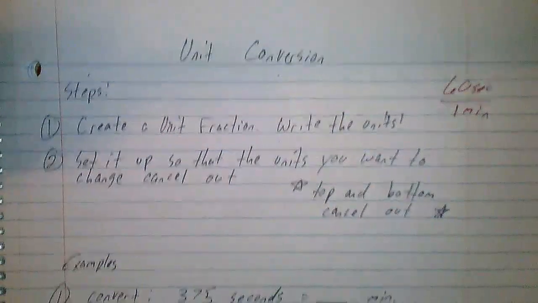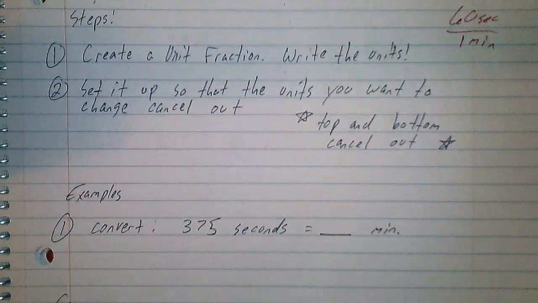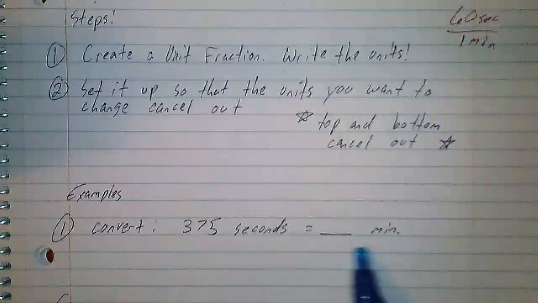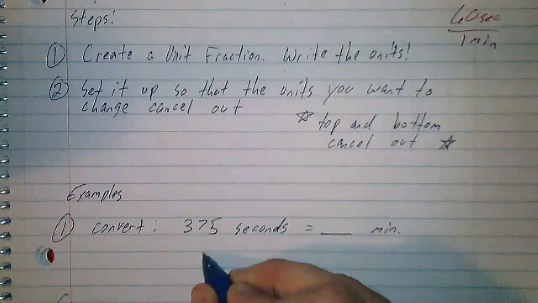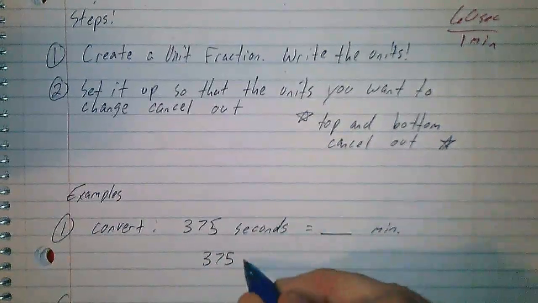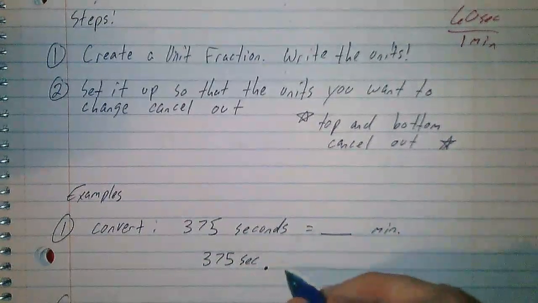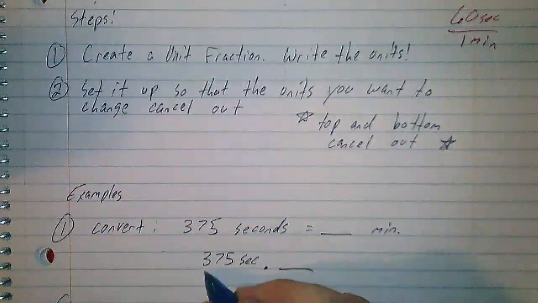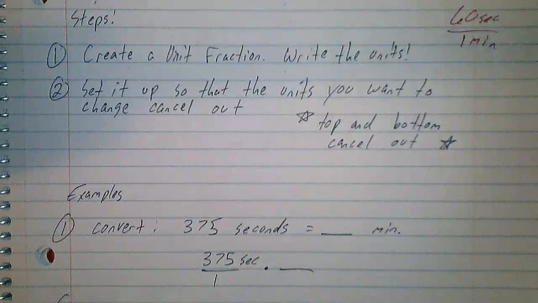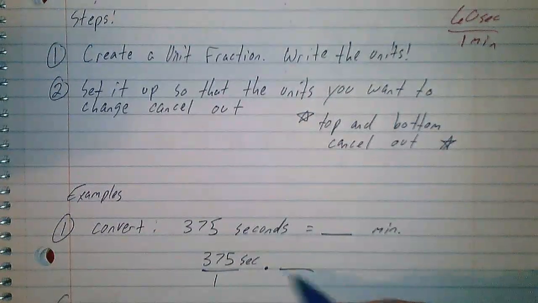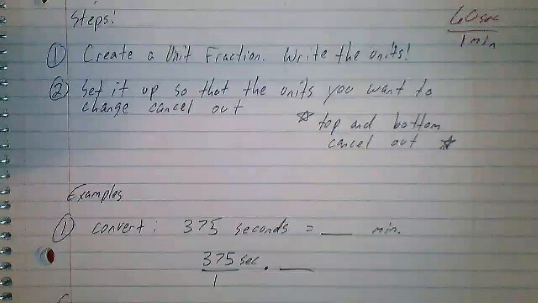So this will make more sense as we look at examples. Let's first convert 375 seconds into equals blank minutes. So we're going to convert 375 seconds into however many minutes. So 375 seconds. And we can put anything over 1. This is kind of where we start, 375 seconds. And we can use multiplication to work down into the units that we want.